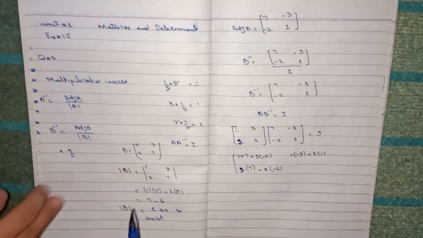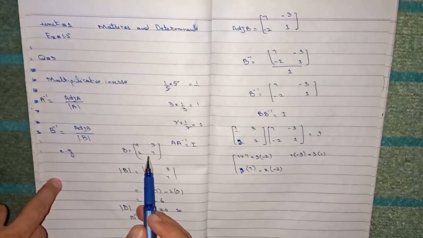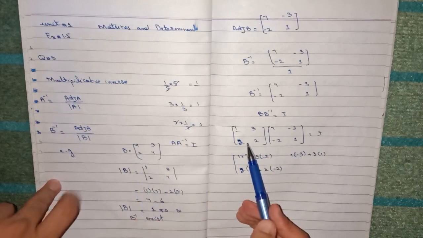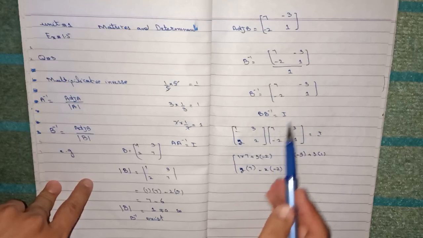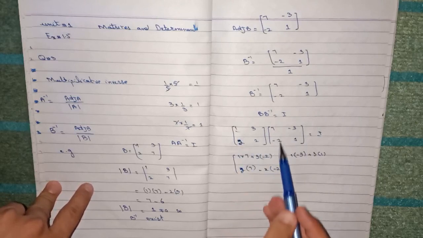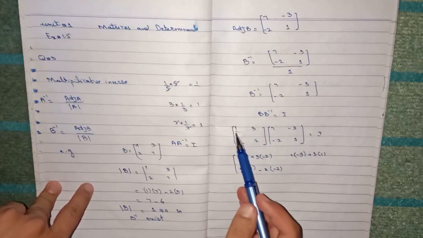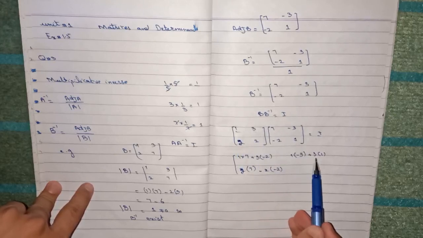After changing, let's see it again. B equals 1 3 2 7. Then its adjoint will be 7 1 -3 and 2. Now we'll multiply B matrix, that is 1 3 2 7, with the inverse matrix 7 -3 -2 and 1. Now see this. First row first column: 1 into 7 is 7, 3 into -2 is -6. First row second column: 1 into -3 and 3 into 1 is 3.